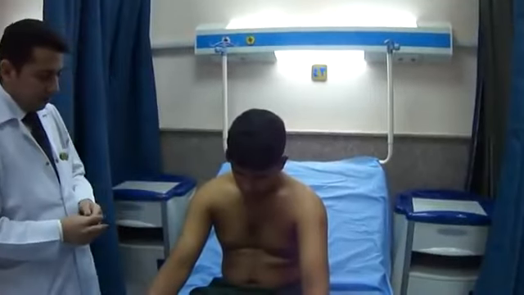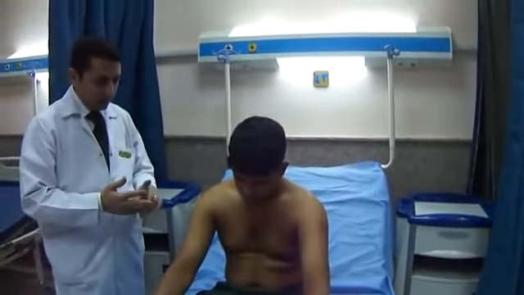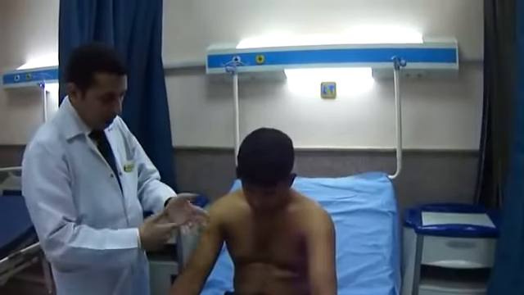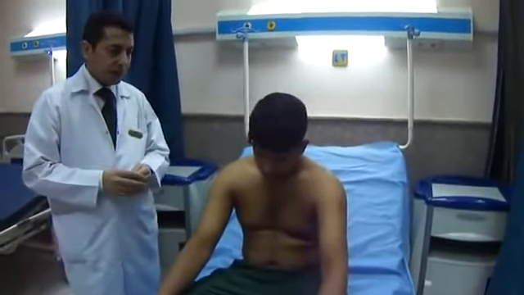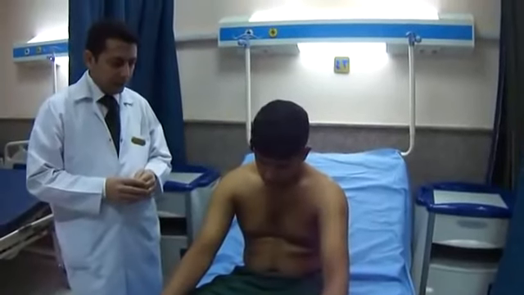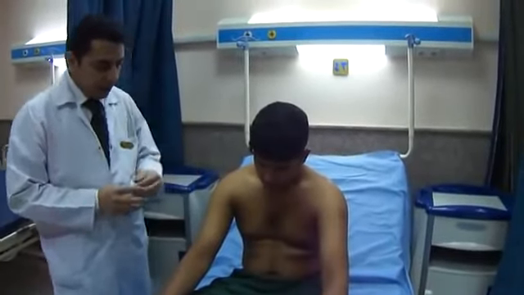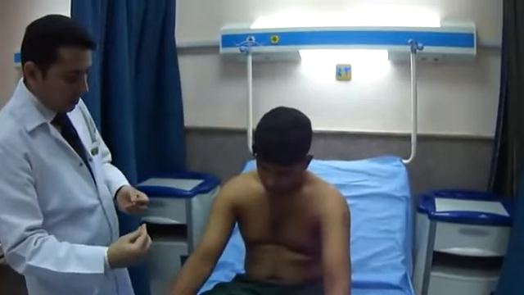Abnormal shape may take the form of funnel chest, pigeon chest, barrel chest, and a variety of other abnormalities in the form of scoliosis, kyphosis, or kyphoscoliosis. Really, let's take a look at the pattern of breathing.